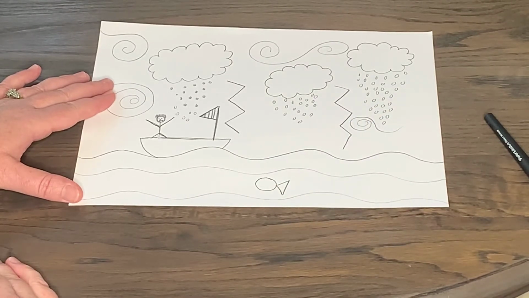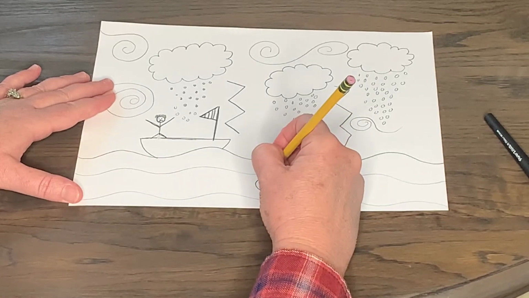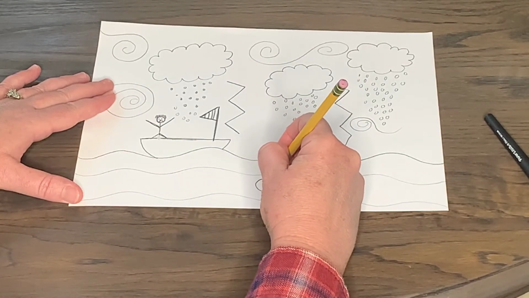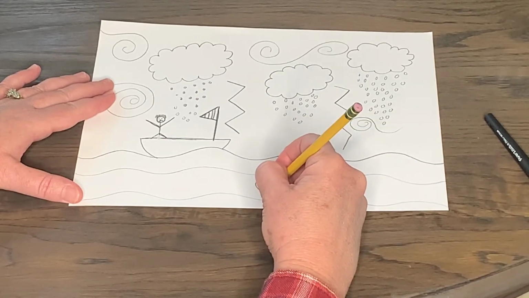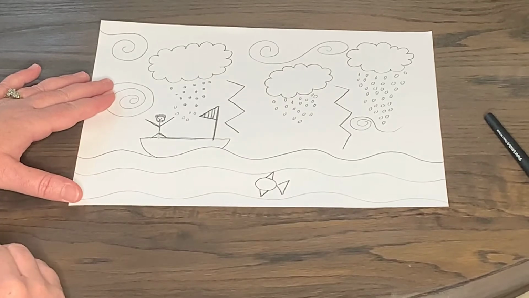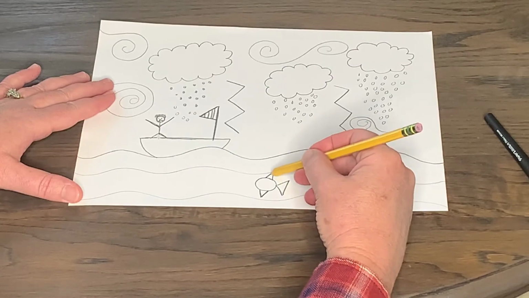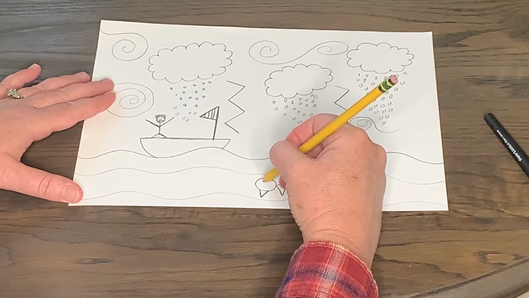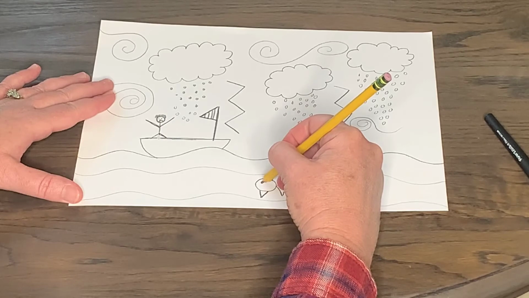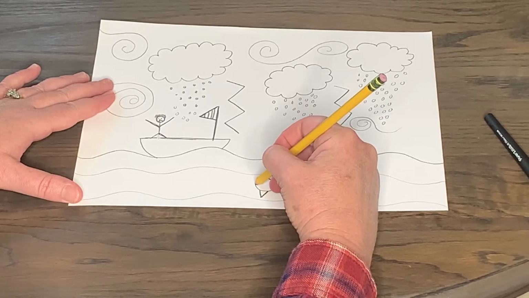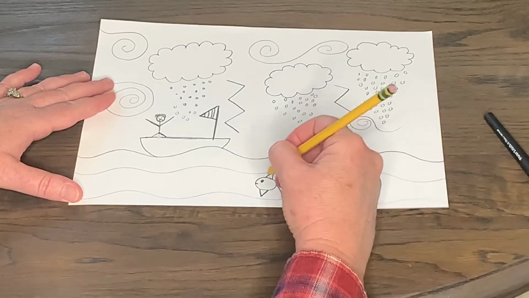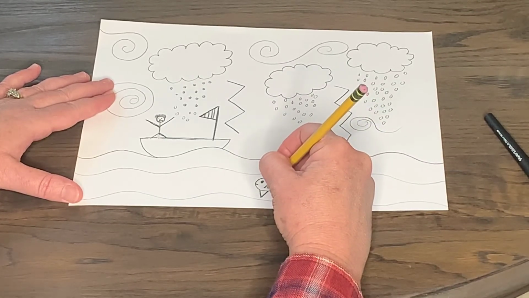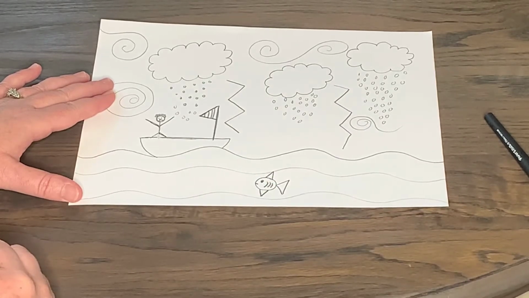And then on the top of my fish, I'm going to create a sharp point that looks like that and a sharp point that looks like that. That's going to be my fish's fins. 3 fins, back fin, top fin, and bottom fin. I'm going to give my fishy an eye. Okay. I'm going to give my fishy a little mouth. And I'm going to give my fish some gills. Now this is how the fish breathes underwater. There we go. So there's one little fishy.